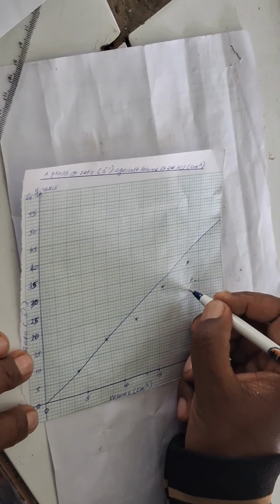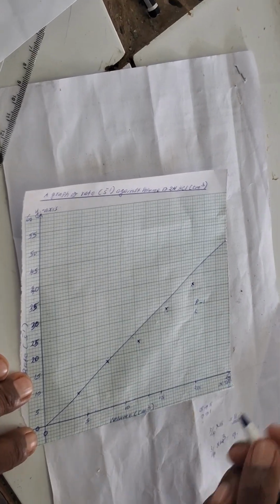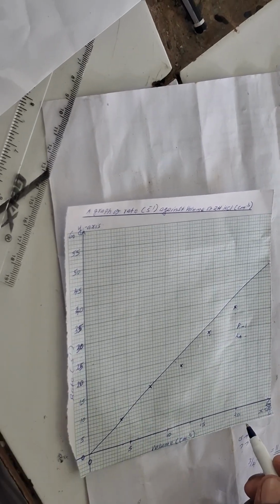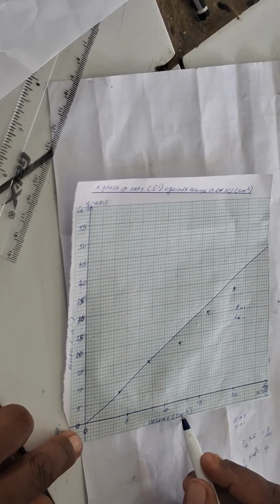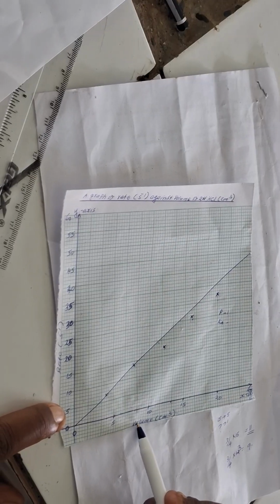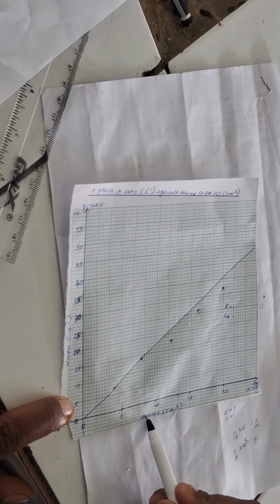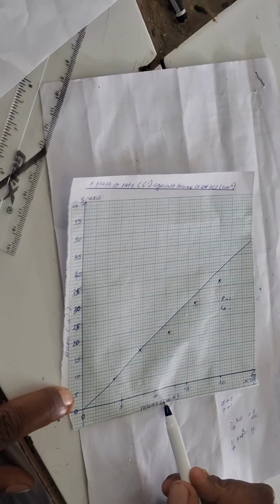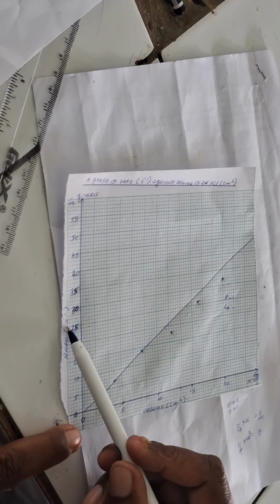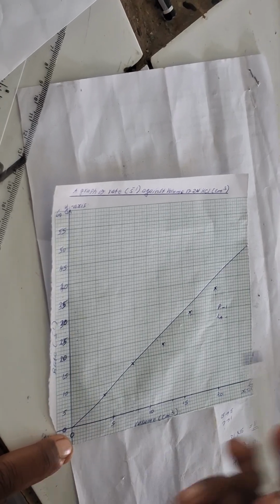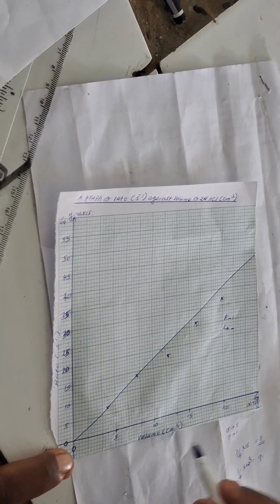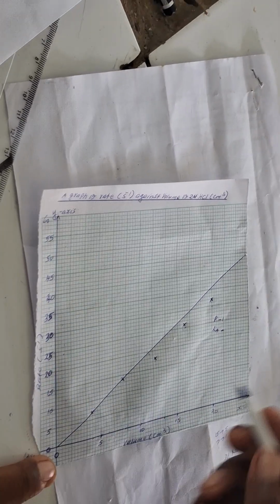The next one is the labeling mark. Labeling of the axis: volume in cubic centimeters, rate per second. So you should be having the parameter and the unit of measurement. The parameter here is volume and the unit is cubic centimeters. The other parameter here is rate and the unit is per second. So that is how we draw the graph. If you have indicated the 2, volume, cubic centimeters, rate per second, you get 1 mark.